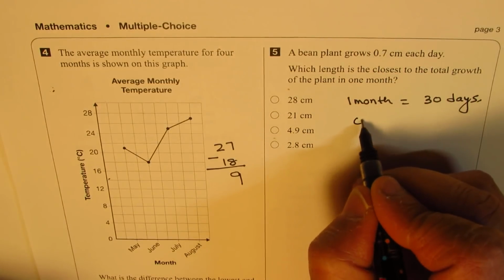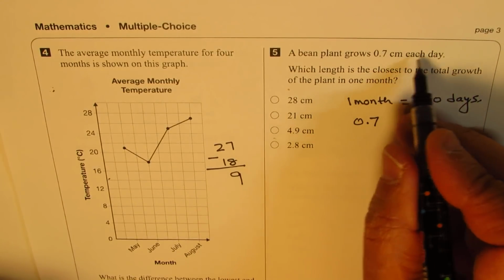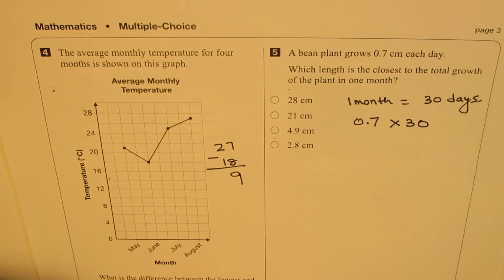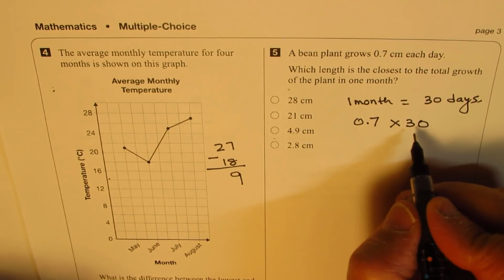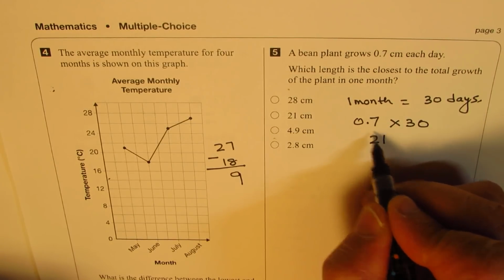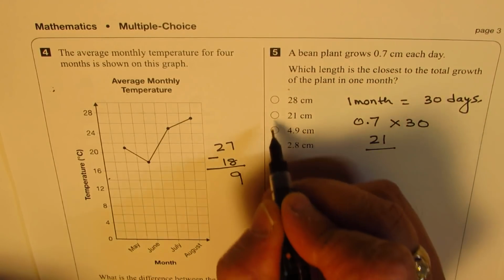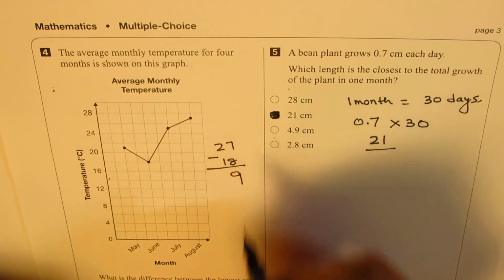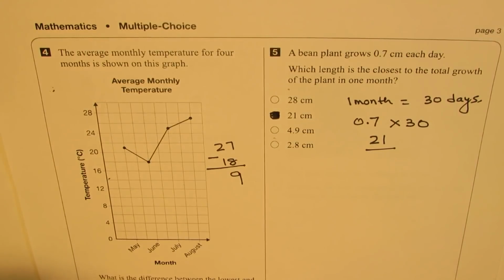Now it is 0.7 each day multiplied by 30 gives you the total growth, right? So when you do 3 times 7, you get 21, and that decimal moves, right? So we get 21 centimeters as our answer. Is that clear? So that is the answer for this particular question.